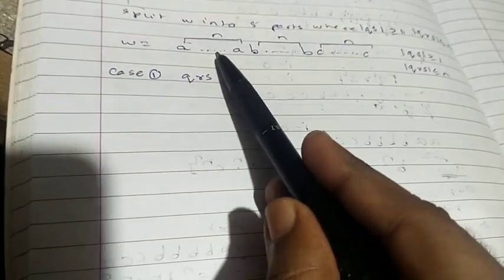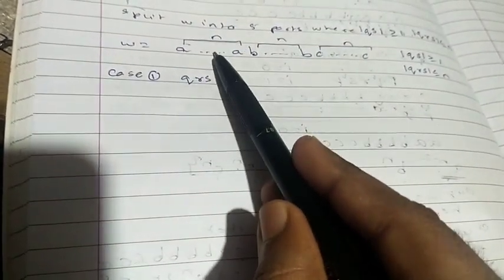Cases. How do we write cases? So cases depend upon the position of QRS, where QRS is placed. First of all, in this example, where can QRS be placed? QRS can be placed within AN, correct?